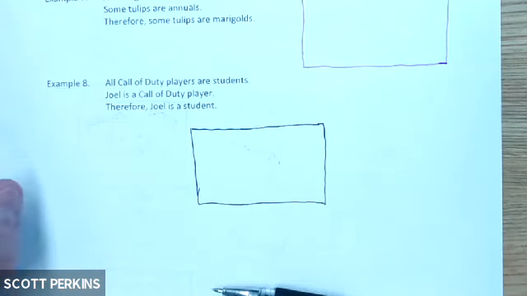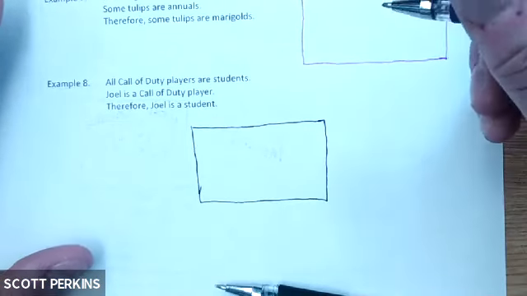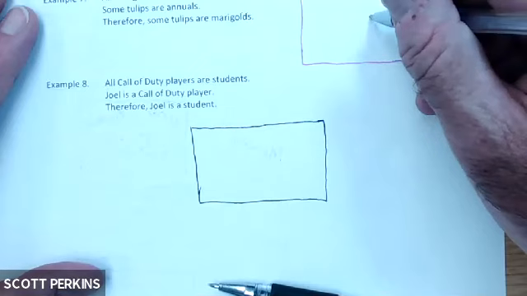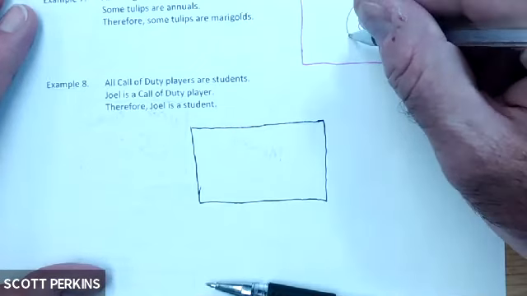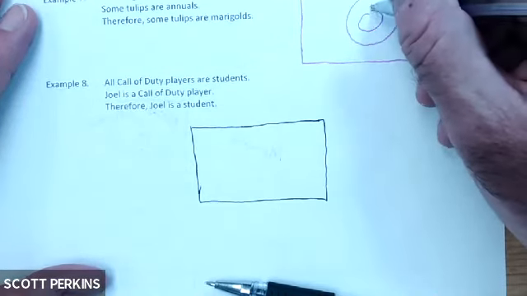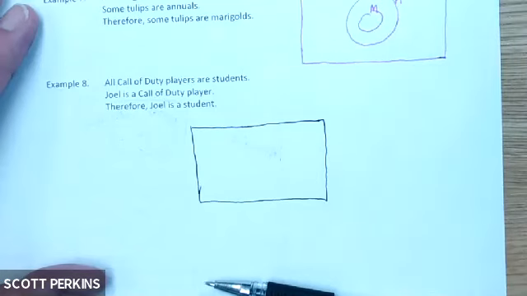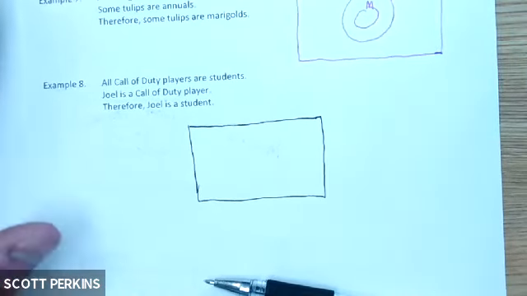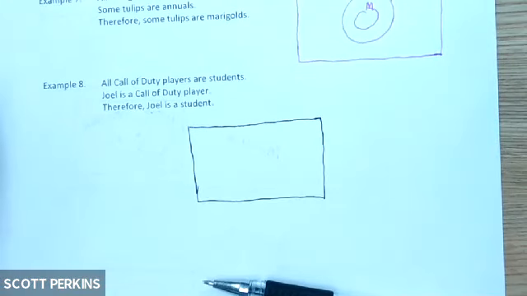All right, so 7 says all marigolds are annuals. So I have an all statement. So I need one circle inside the other circle. So marigolds and annuals. Okay, great. Some tulips are annuals. So now I need another circle for tulips. And how is that tulip circle going to relate to the annual circle?